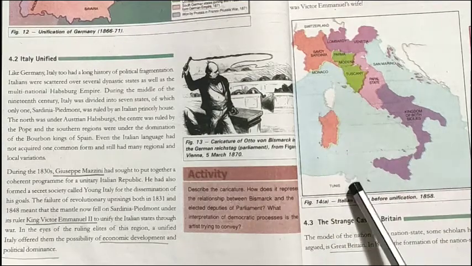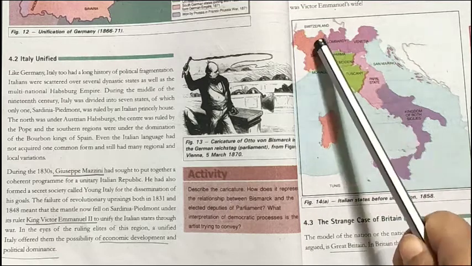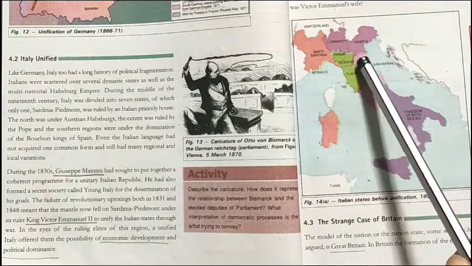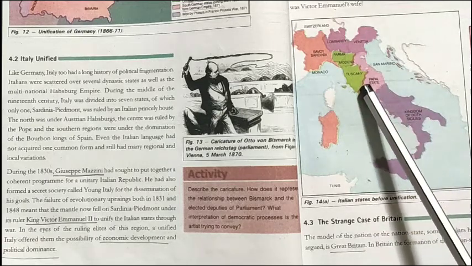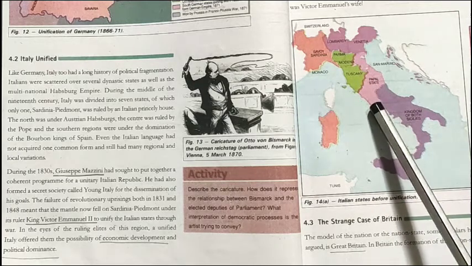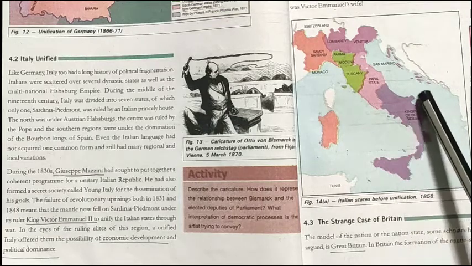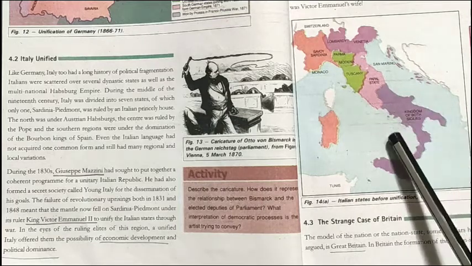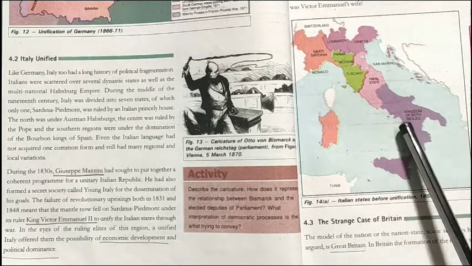Sardinia-Piedmont was ruled by an Italian princely house. The northern region, this part, was under the Austrian Habsburgs. The center, that is the Papal State, was ruled by the Pope. The Pope is the chief pastor of the church. And the southern region, this part, was under the domination of the Bourbon King of Spain. Okay, Bourbon King of Spain, not France.